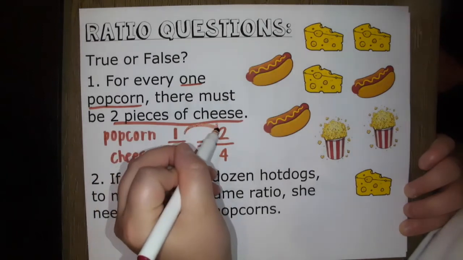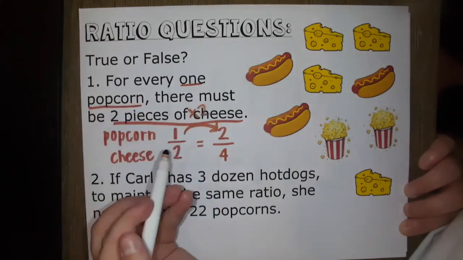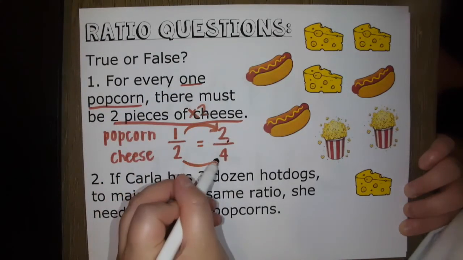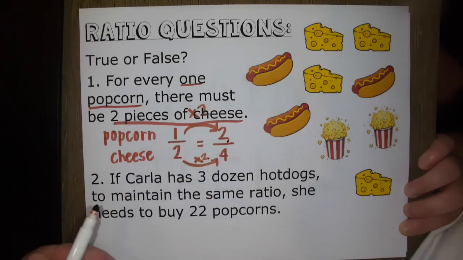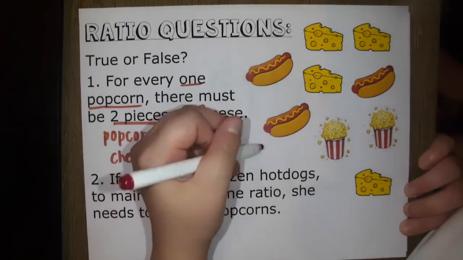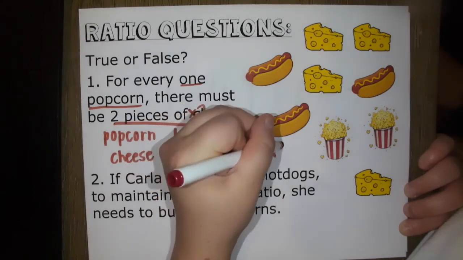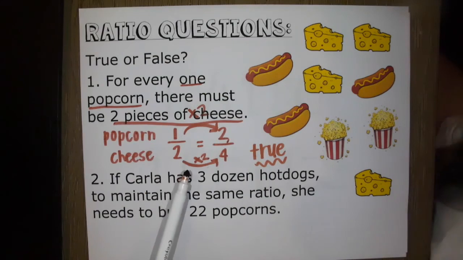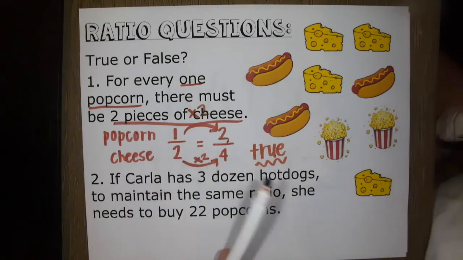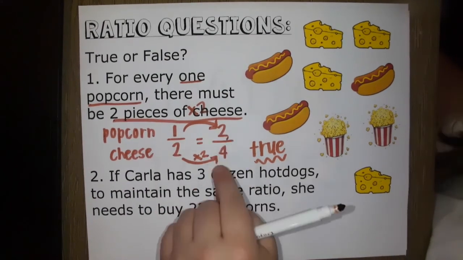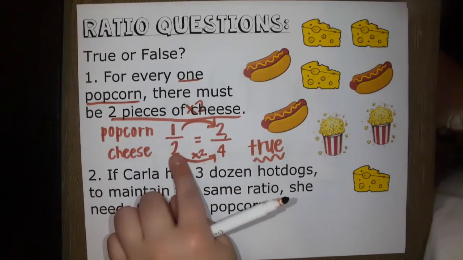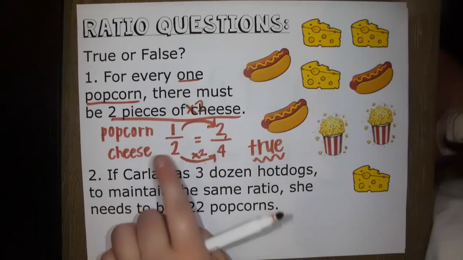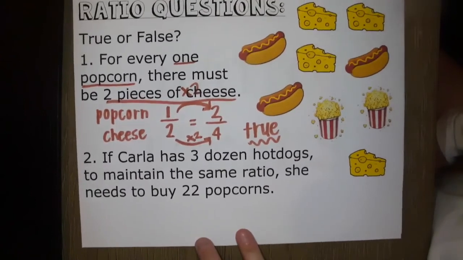So 1 times 2 takes me to 2. 2 times 2 takes me to 4. That works out. I would say that is a true statement, because for every 1 popcorn, there's 2 pieces of cheese. I could have also proven this to be true by simplifying 2/4 to equal 1/2, which would match with this original ratio perfectly. Next question.